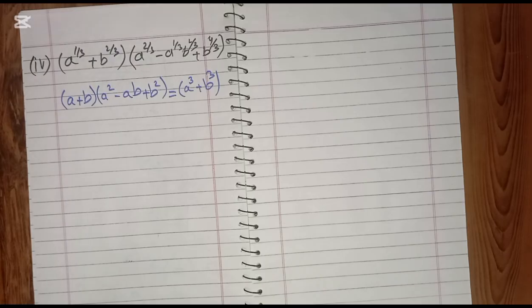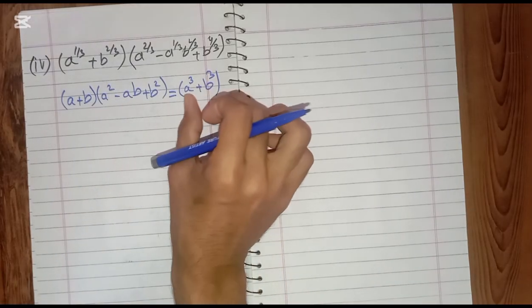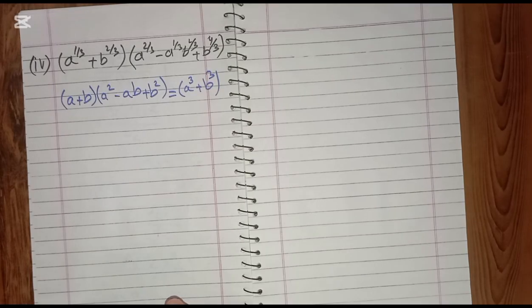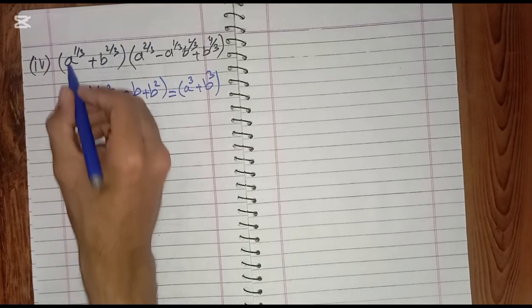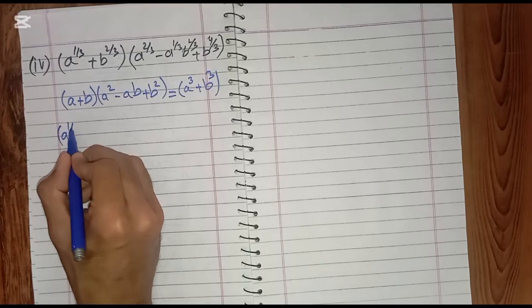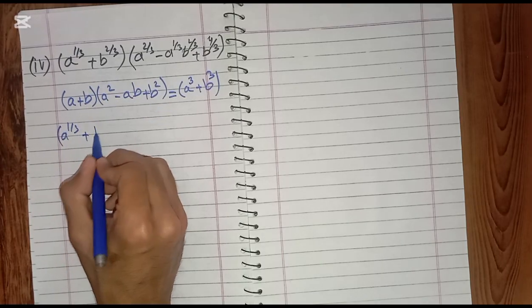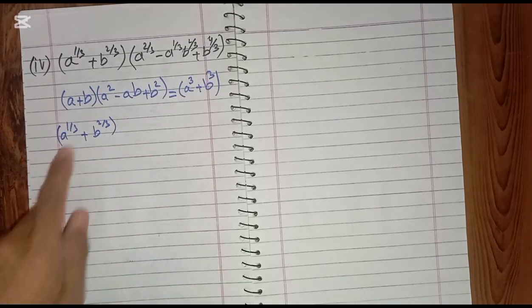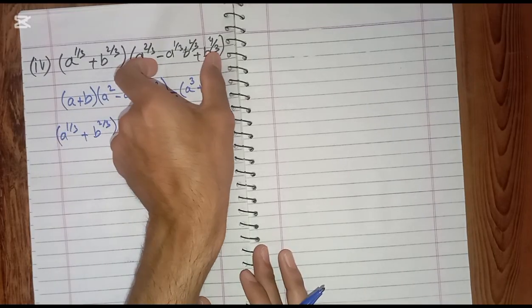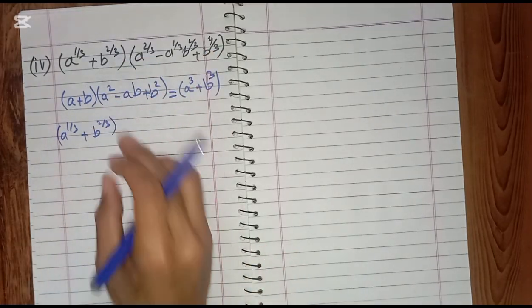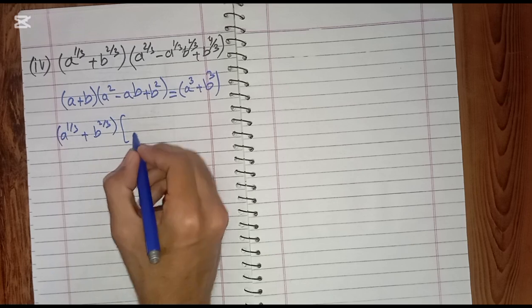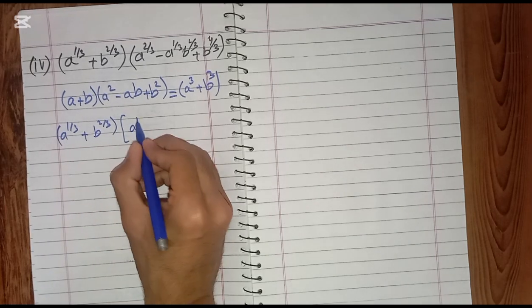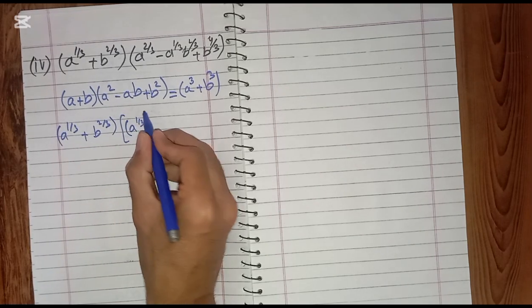First I simplify the question, then I convert our question into this form. How do I simplify it? I simply write, this is our a as it is, and this is our b as it is. If these are our a and b, then in this formula a is similar to this, so you write, if a is equal to a power 1 by 3, then we put the whole square.